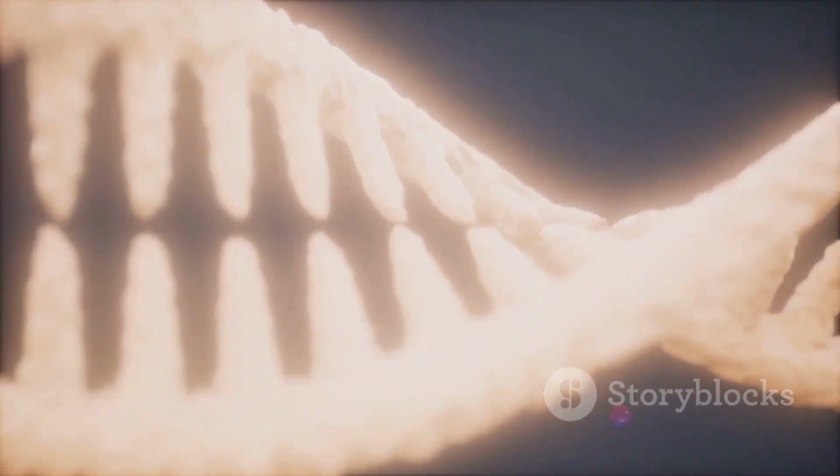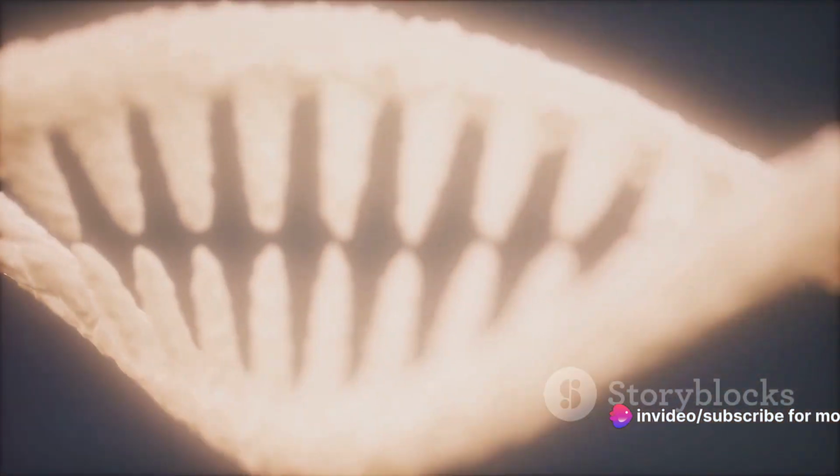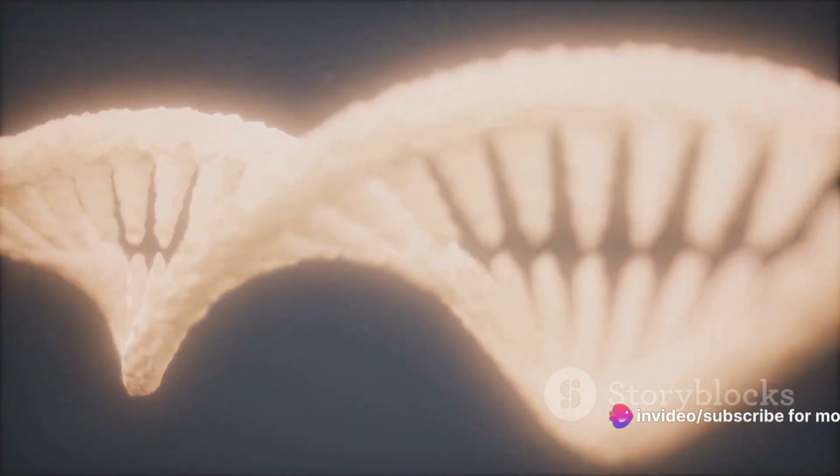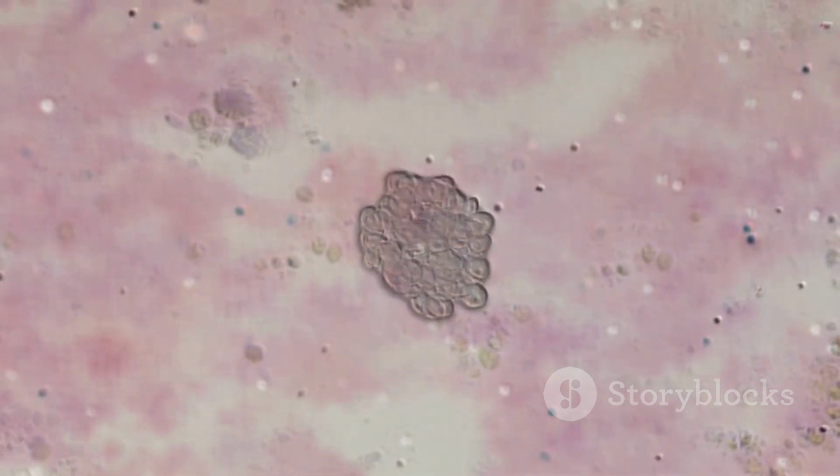Mitochondria are unique in several ways. Not only do they have their own DNA, separate from the cell's nuclear DNA, but they also reproduce independently. This self-replication allows mitochondria to increase in number when the cell needs more energy.